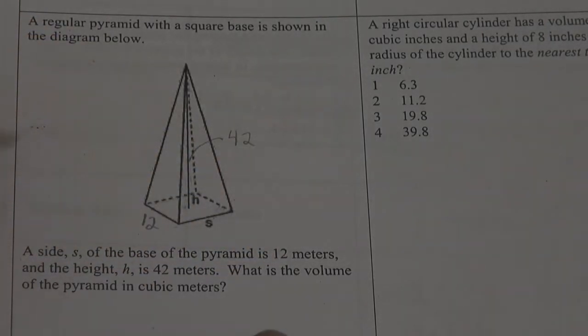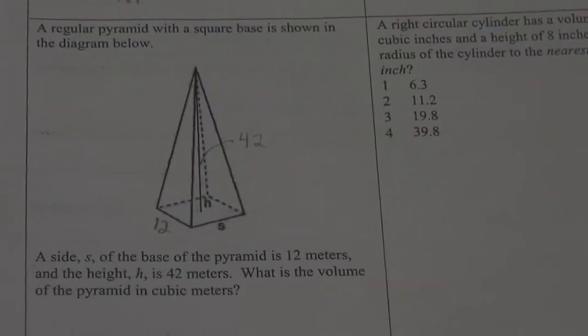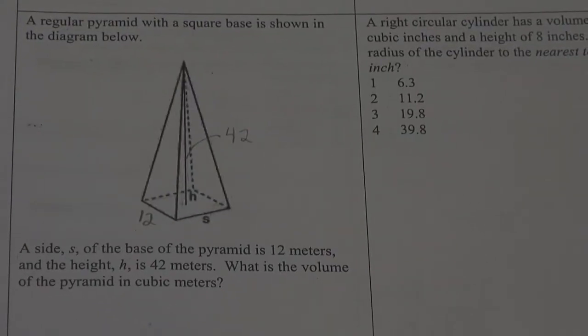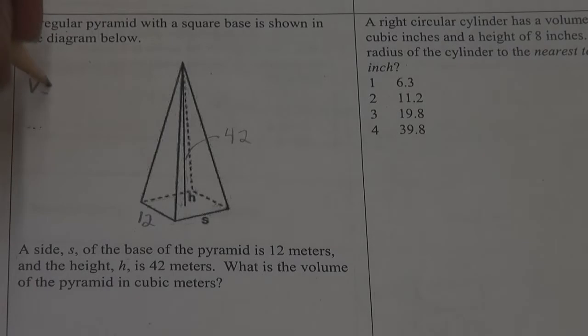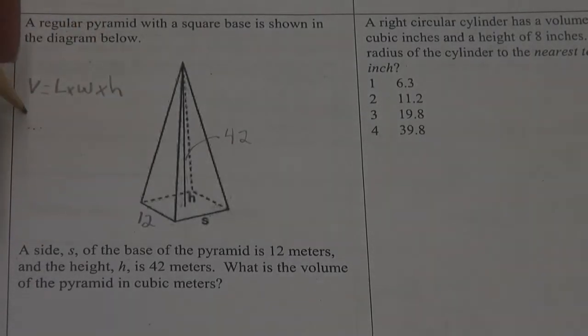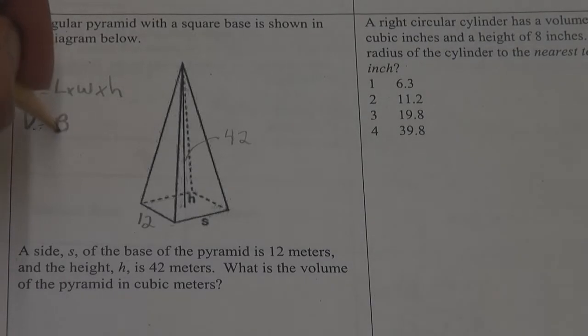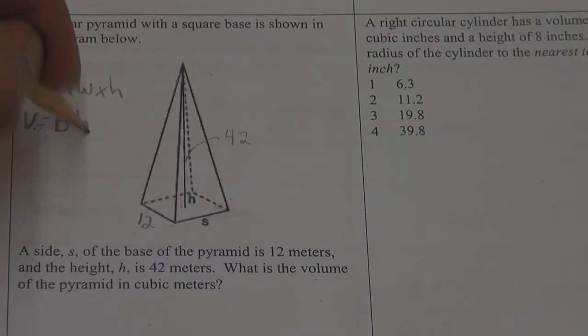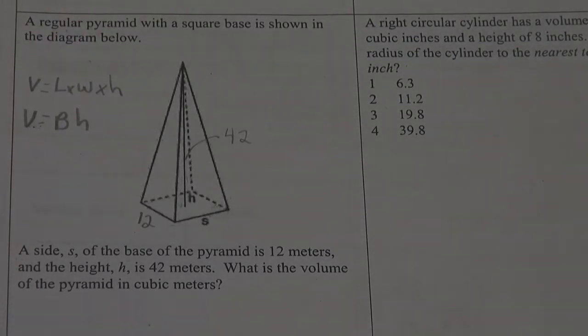The volume of the pyramid. All right. How do I find volume? Well, volume is length times width times height, or volume is the area of the base times the height, whichever you want to do. I am going to use this one. I like this one better because it has fewer letters.